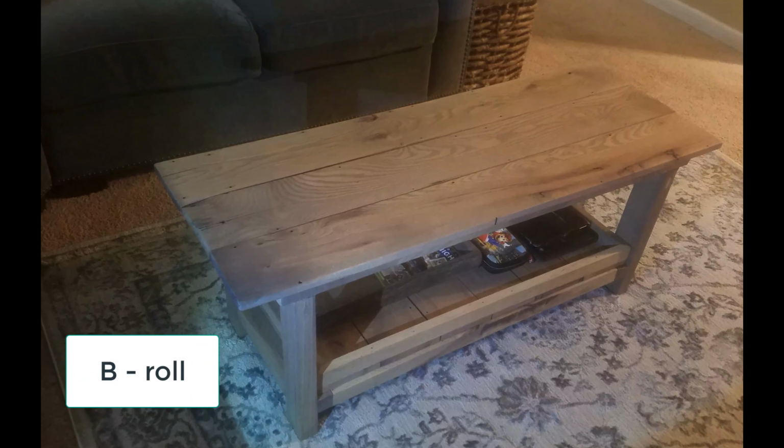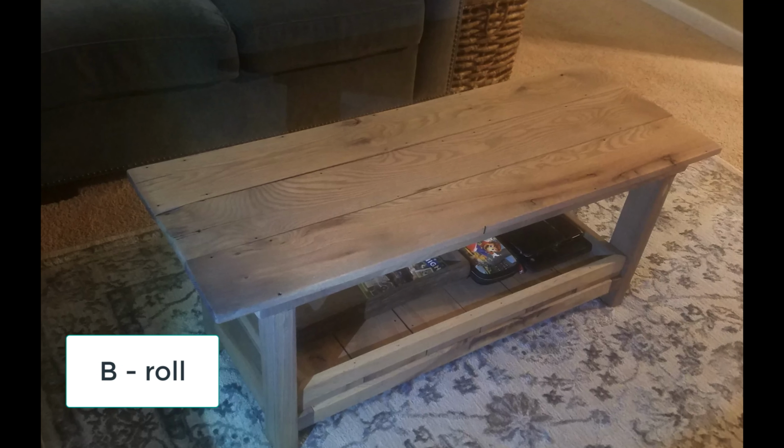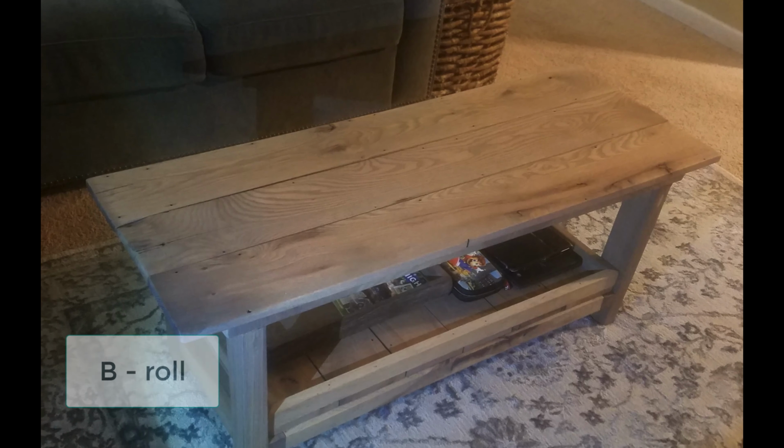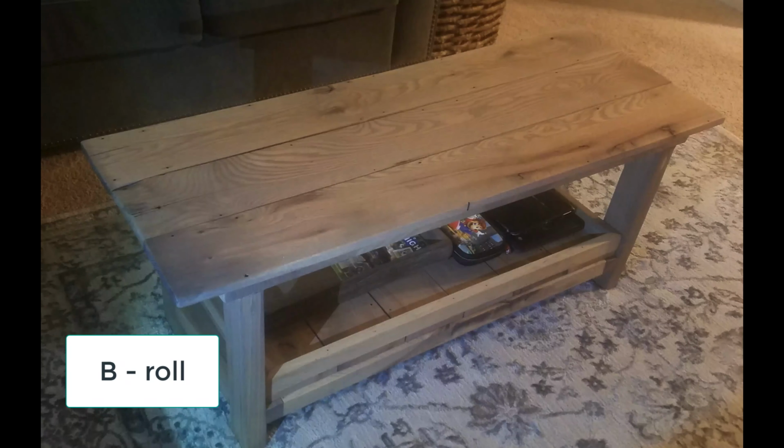like this table that I made for my wife for Christmas. It's a little rustic, but that's the way she wanted it and she was happy, so I'm happy. So now that we see what the difference is between A-roll, me talking, and B-roll, the table, we can get started on the project.